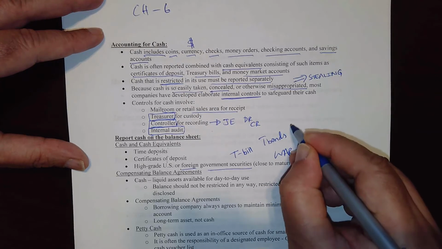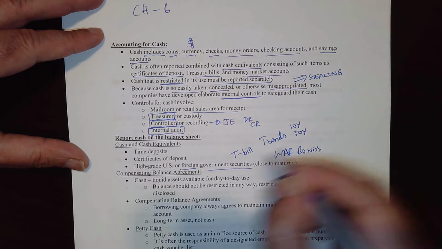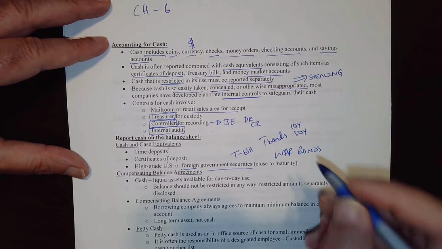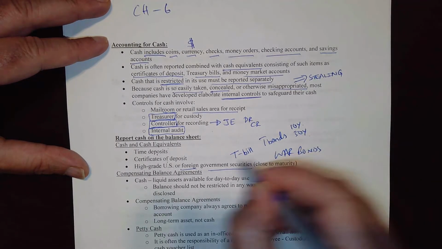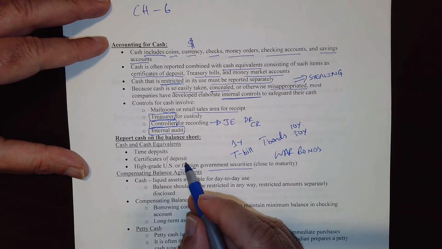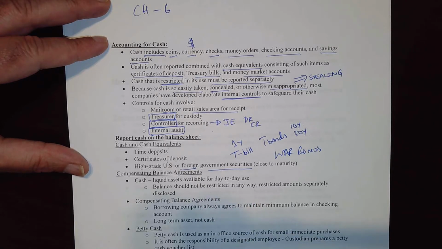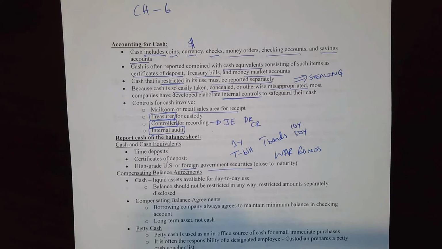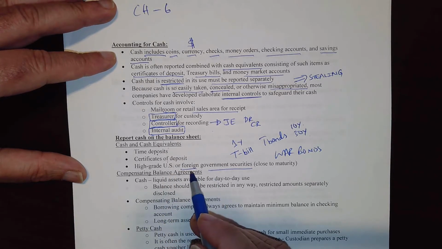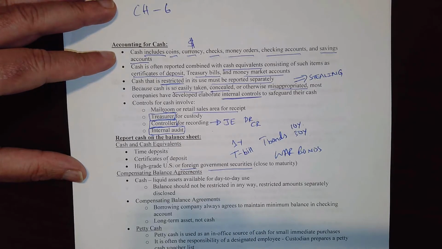T-bonds are like 10-year and 30-year. T-bills are usually 1 year. They have a maturity date, meaning their life is 10 years or 30 years, or the T-bill is most likely 1 year. Certificate of deposits, you deposit the money in a bank for like 2 years, 3 years, 6 months, that kind of thing. High grade US or foreign securities means you have foreign bonds that are offered by either foreign companies or foreign governments.